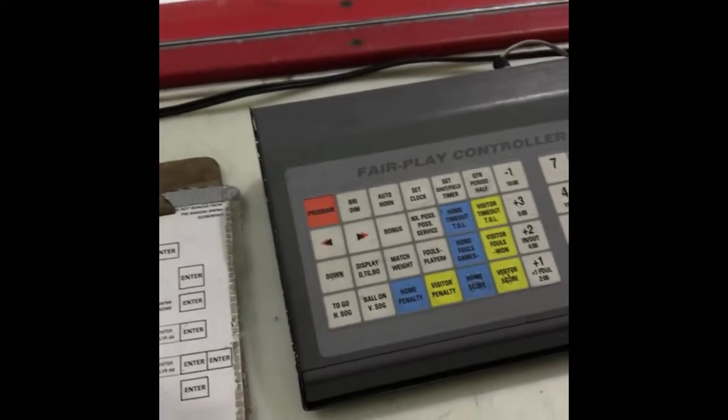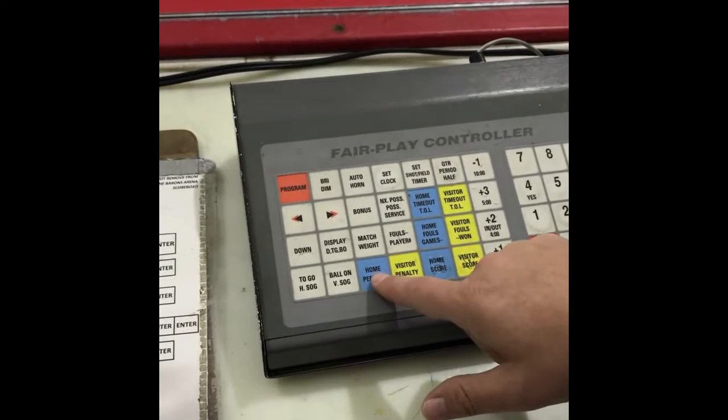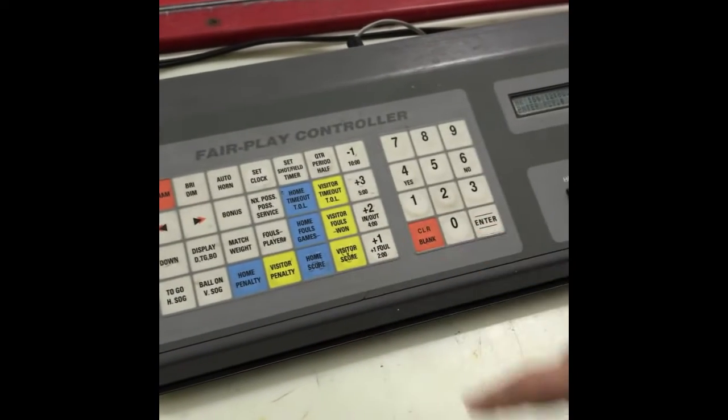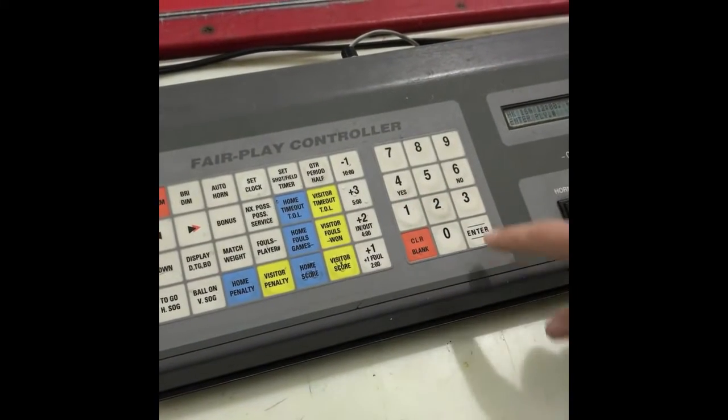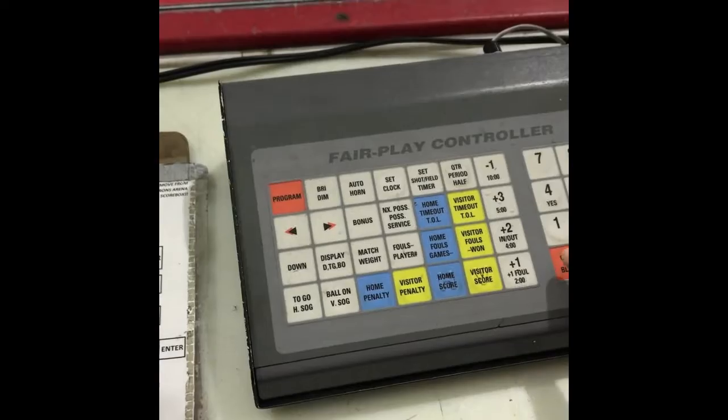All right, so let's delete these. You kind of got to remember the player numbers that you put in. So let's do home penalty, clear. 11 was the number. You can't see that one, but let's do the number 5. Let's do the home penalty, clear.